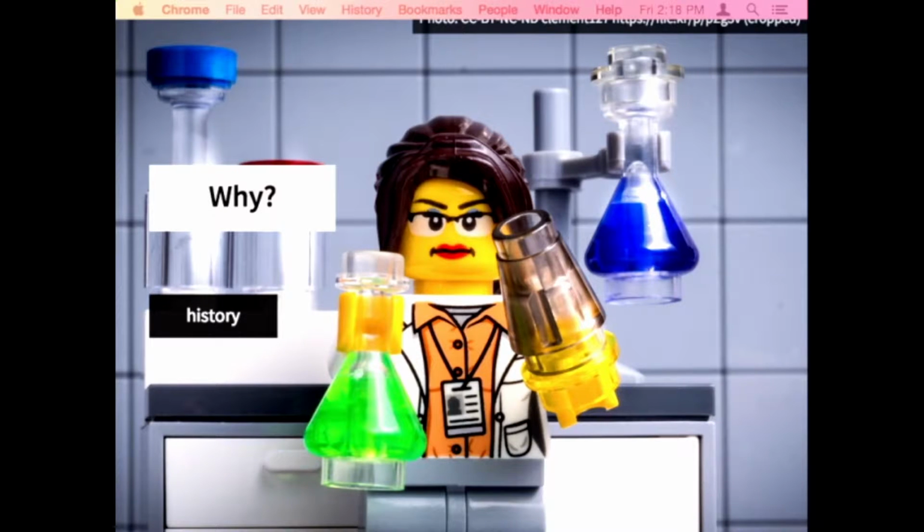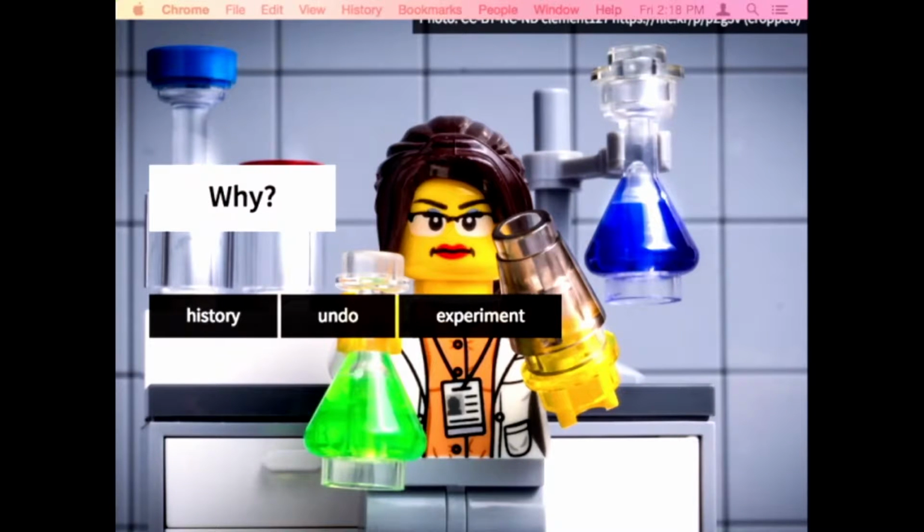The second reason is that we want to undo changes, right? I mean, hitting the back button, Control Z or whatever it is, thanks to that history, we can undo the changes that we make if we need to. And the third reason is that we want to experiment and track changes to our content, to our code, to whatever it is that we're working on.